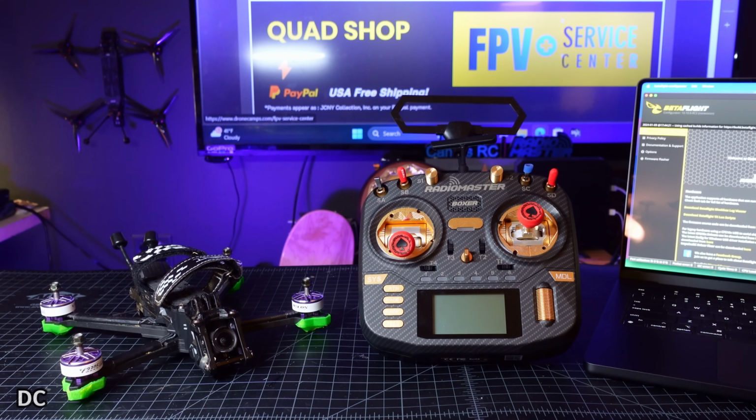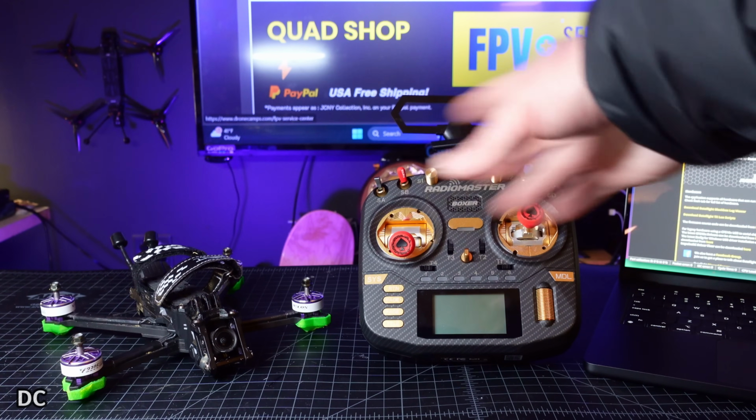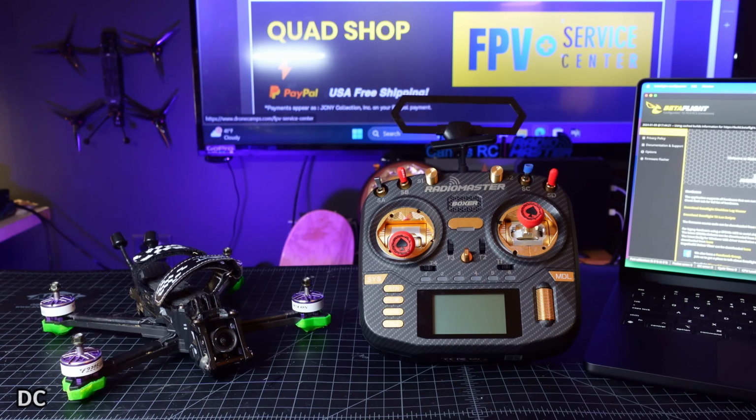Now, my radio of choice as well in 2023 and still to this day is the Radio Master Boxer. I have the Max edition there. That one's probably around $250 with all the anodized aluminum on here. You can get all the different color upgrades on this one if you want: red, green, blue, and yellow, or gold. I happen to like the gold one. I think that one looks great, and this one works with ELRS or TBS Crossfire.